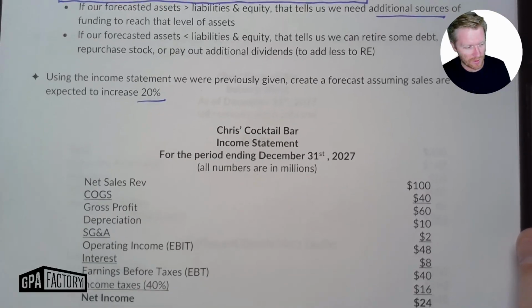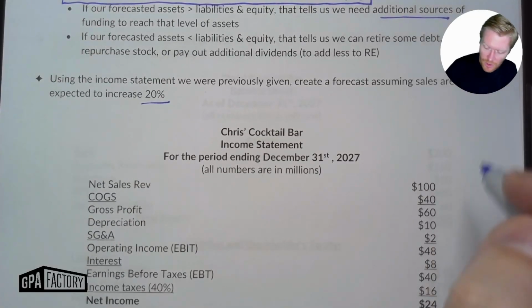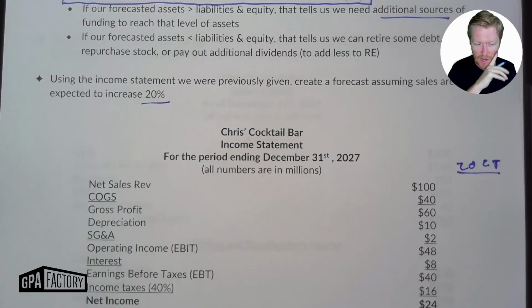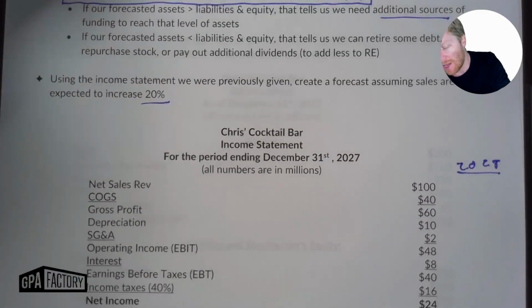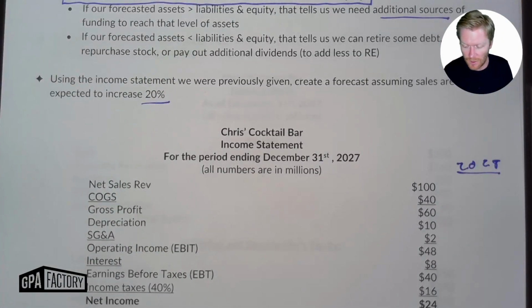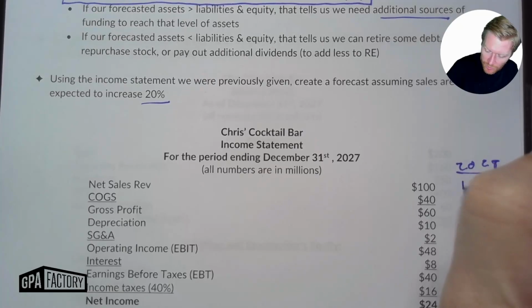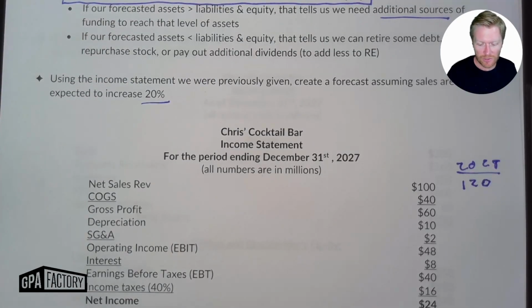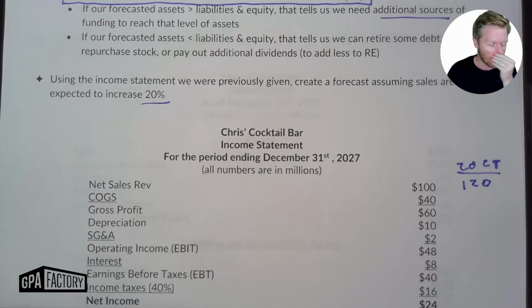Let's move this around. So next year, for 2028, we're literally just taking all of these numbers on the income statement and multiplying them by 1.2. So here, 100 times 1.2 would be 120 as our sales. And then everything else trickles down from that.